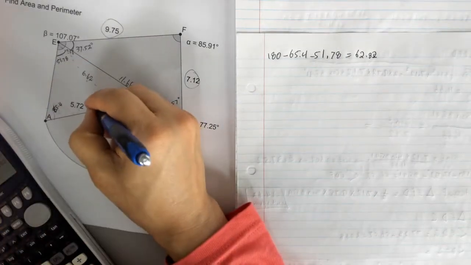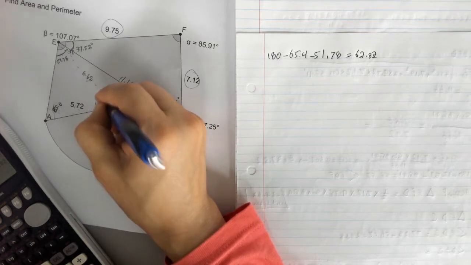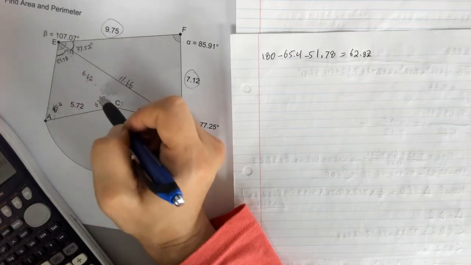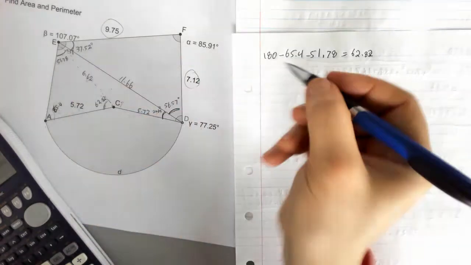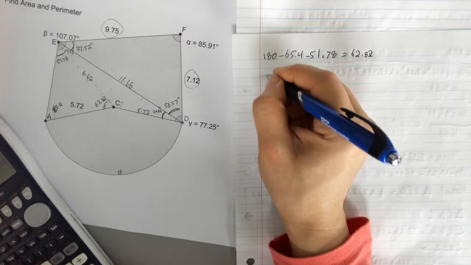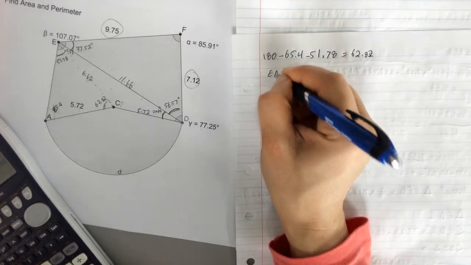So this angle here is 62.82. Now that I've got this angle, I can use the cosine rule or the sine rule to calculate this length. I'm going to use the cosine rule, I just find it a bit easier.